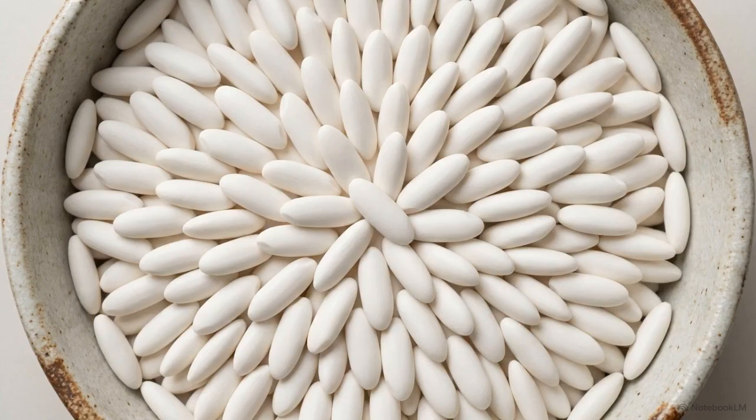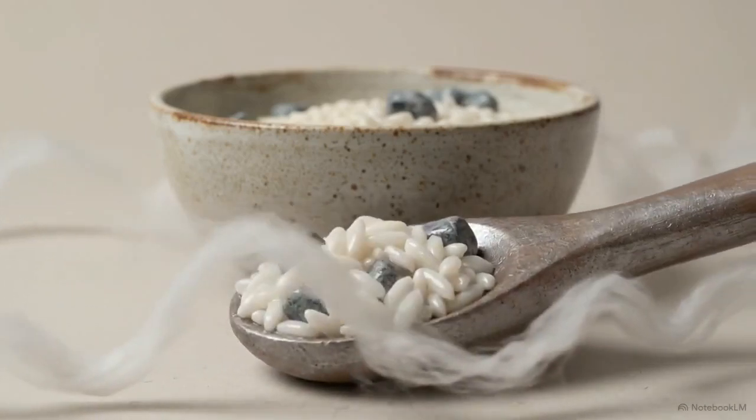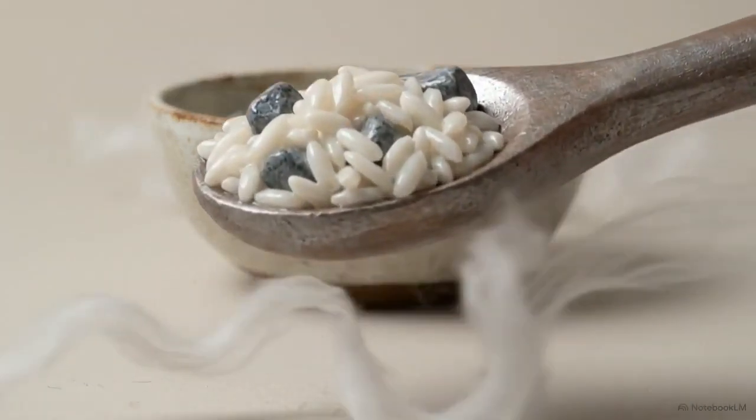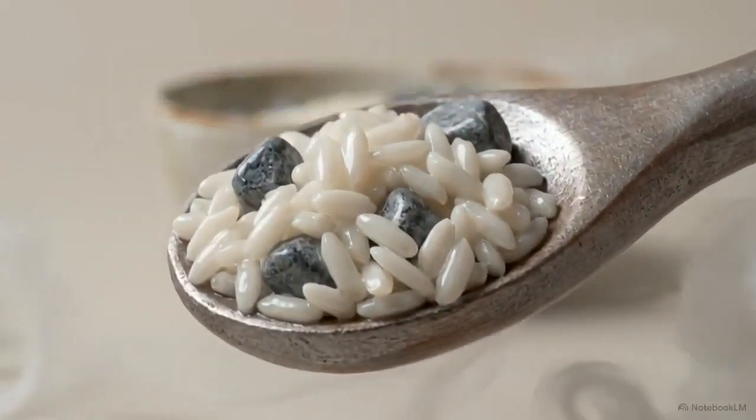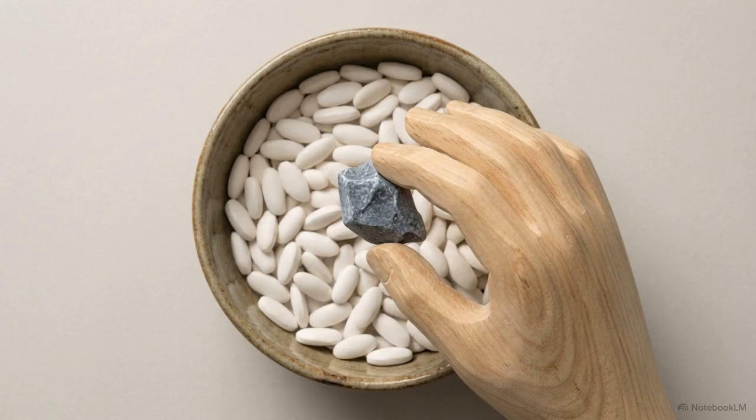Look closely at that bowl of rice. Camouflaged among the white grains are tiny, hard pebbles and bits of husk, picked up straight from the farm. If you skip cleaning that rice and cook it as is, someone is going to bite down hard on one of those stones. It is a quick way to crack a tooth and ruin a meal. To cook safely, you have to pull those unwanted pieces out.